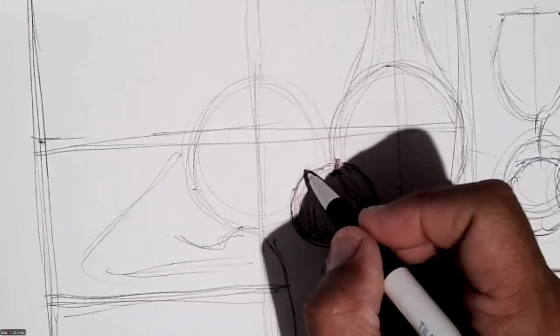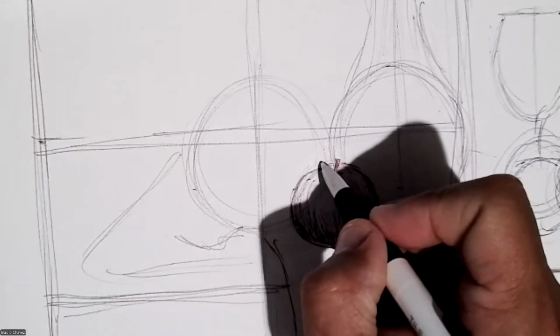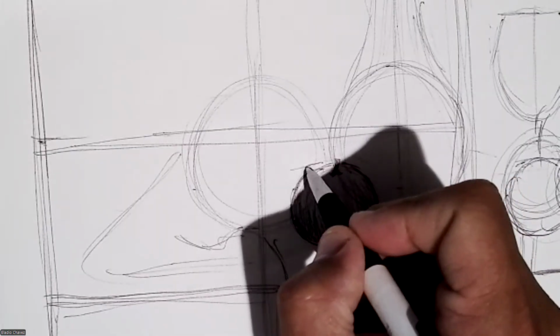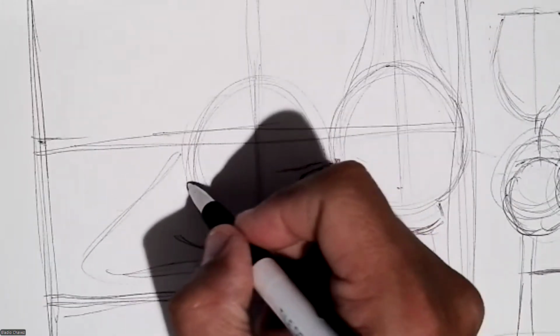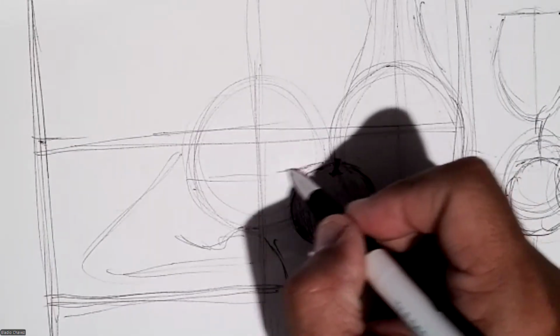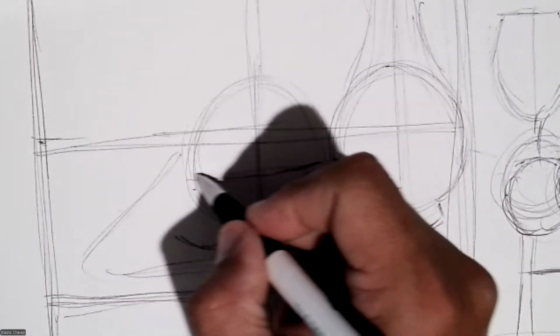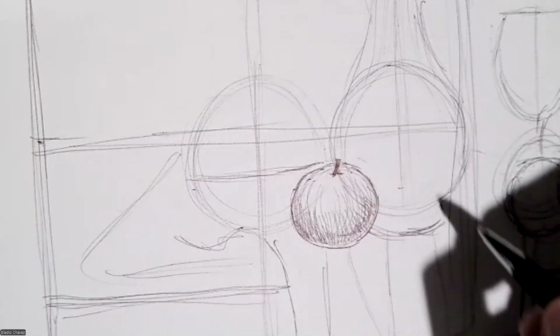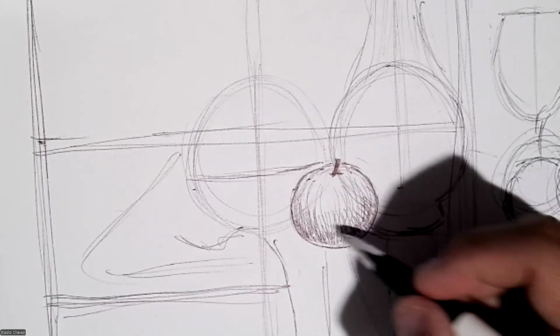Let's do the bowl first, though. There's a bowl in here. The bowl goes above the apples, above the apple. Let's get that bowl. And it's a straight line, but the grapes go on top. So draw it lightly at first, and then we'll draw the grapes.